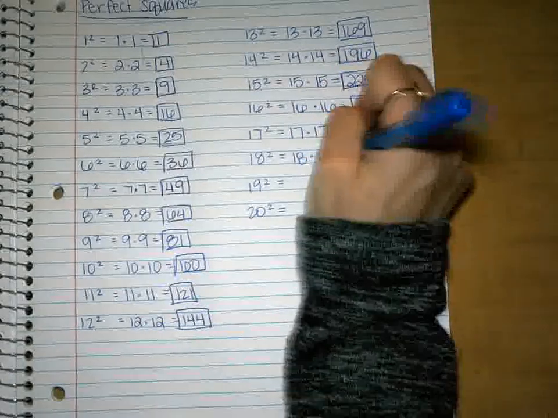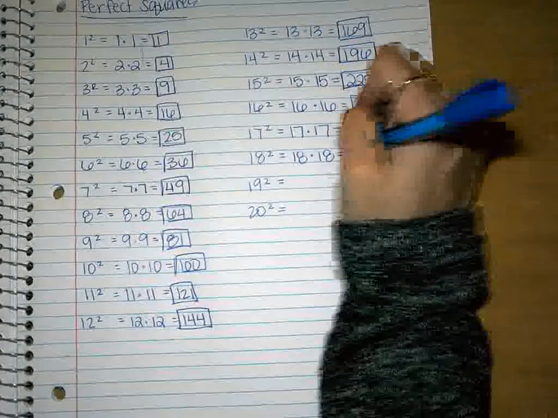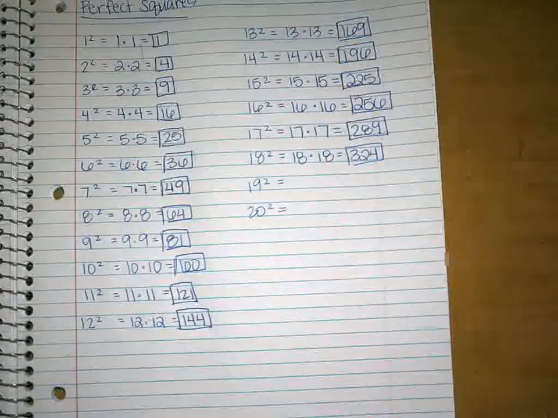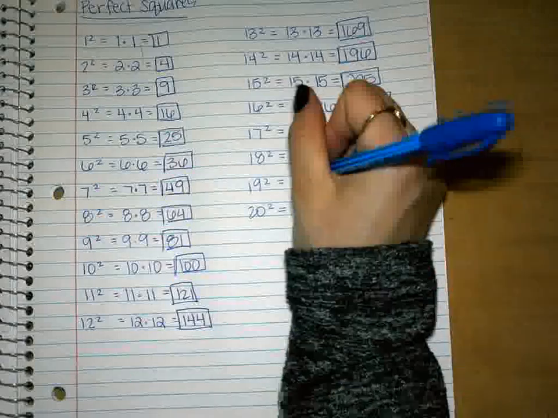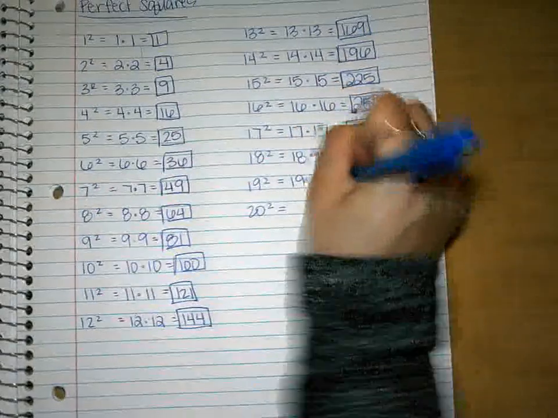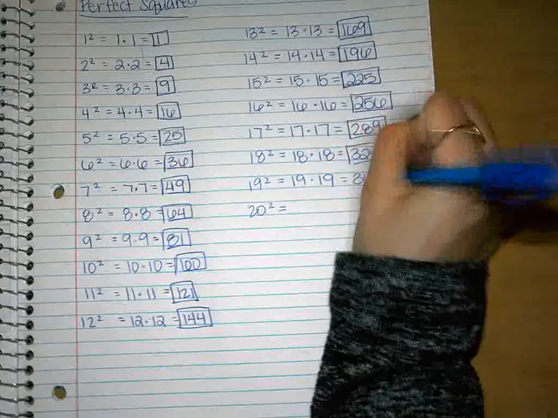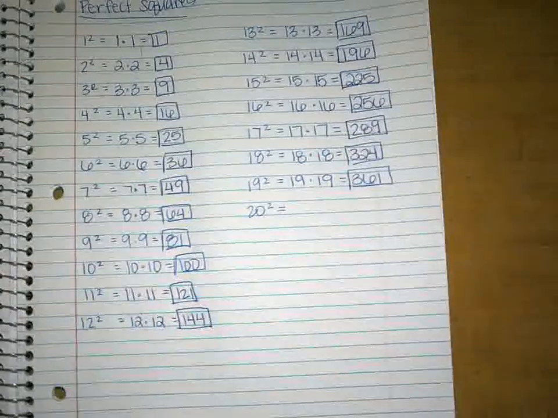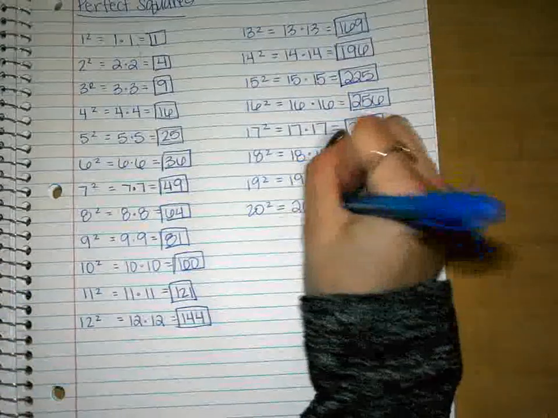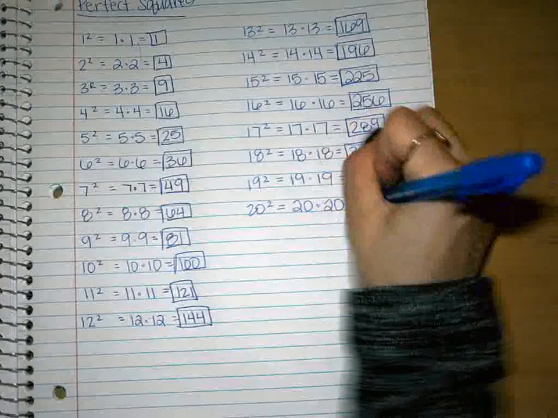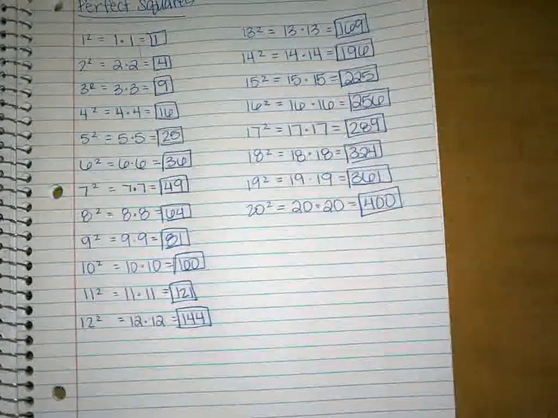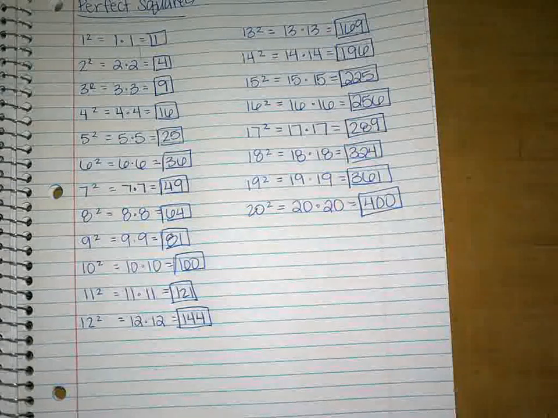18 squared means, which is 324. 19 squared means what? Which is 361. And 20 squared means 20 times 20, which is 400.